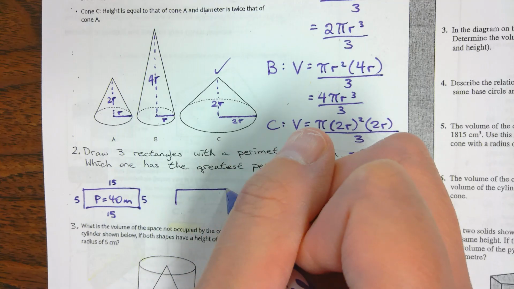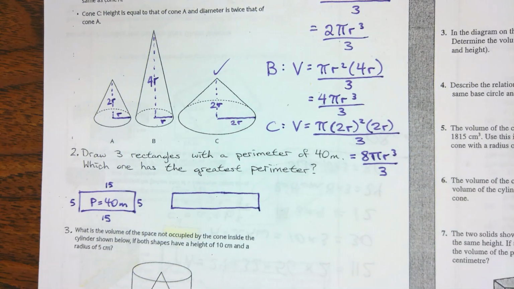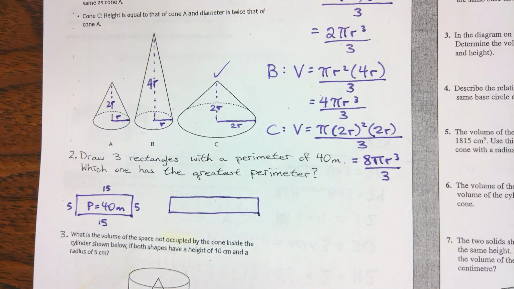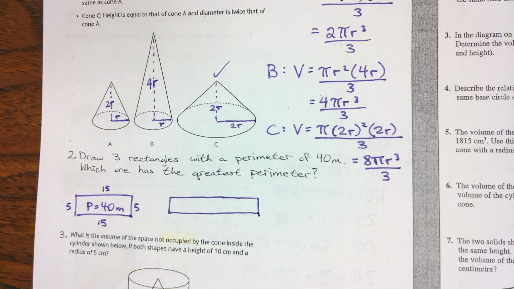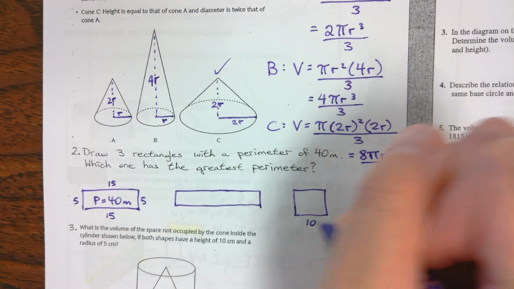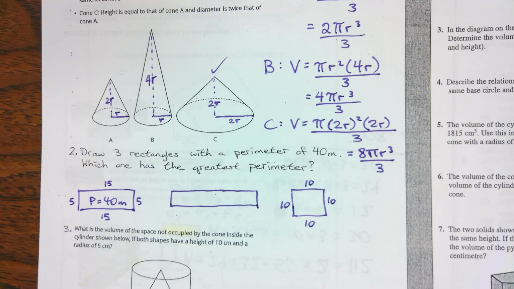Another one. All right, another one. Ethan? 10 and 10. That's right. I could have a 10 and a 10 and a 10 and a 10. All right, what's another one?